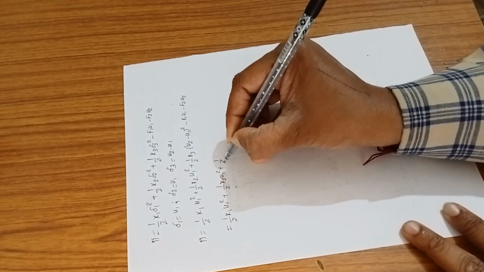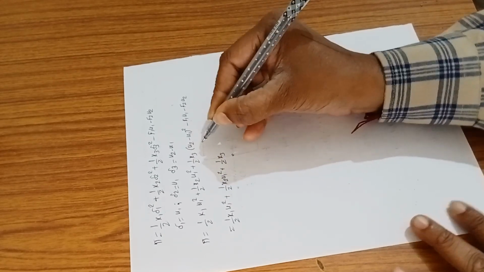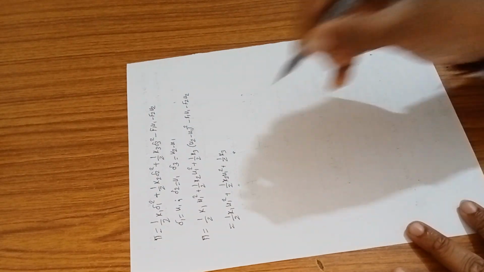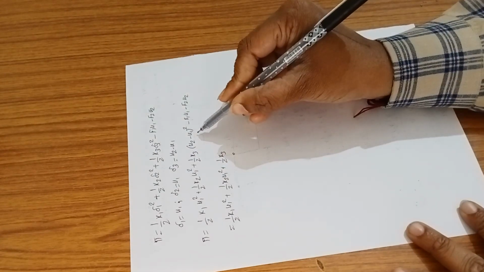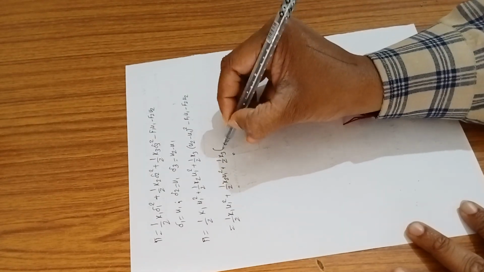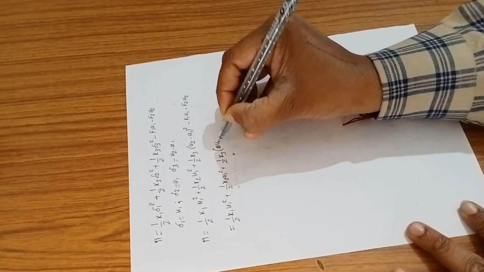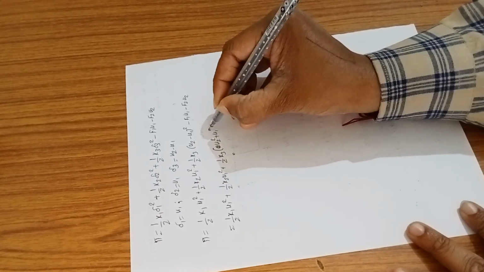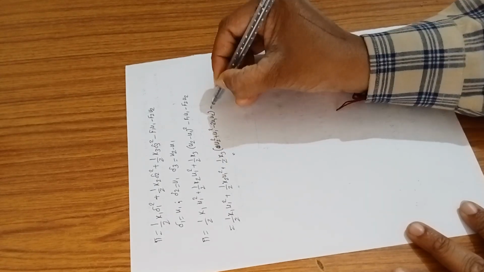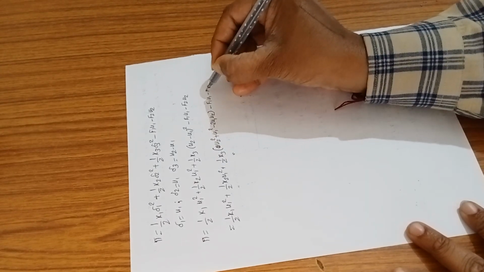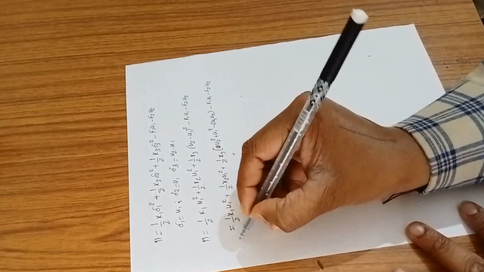So now let's try to simplify this. This is similar to the equation a minus b the whole square, that is a square plus b square minus 2ab. So that is u2 square plus u1 square minus 2 u1 u2. And this is going to be minus f1 u1 and this is going to be minus f2 u2.